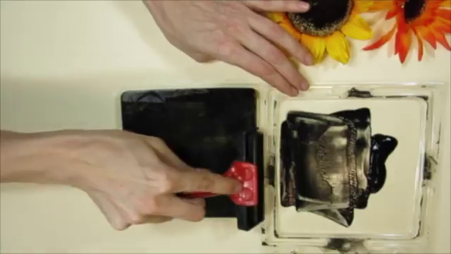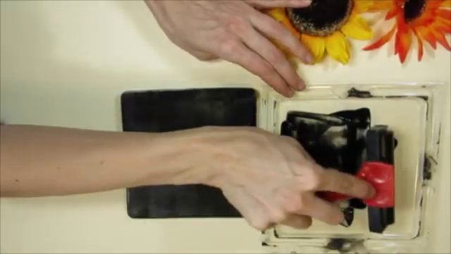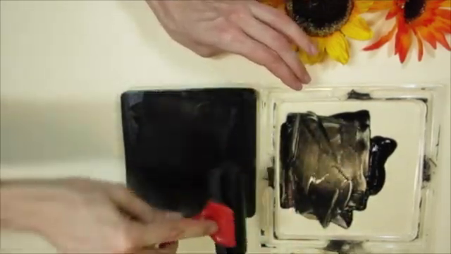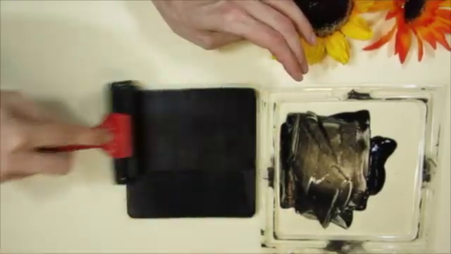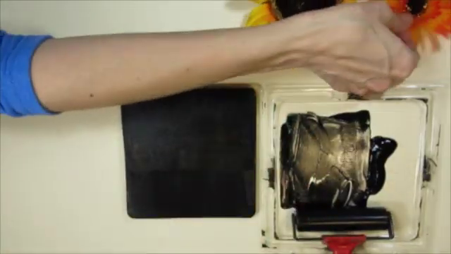My goal is to make sure that the entire surface is covered with ink. It doesn't have to be super duper shiny with ink, but the whole thing needs to be covered. It should be all black. All right, that looks pretty good to me. Set my brayer down. Now I can pick a flower.